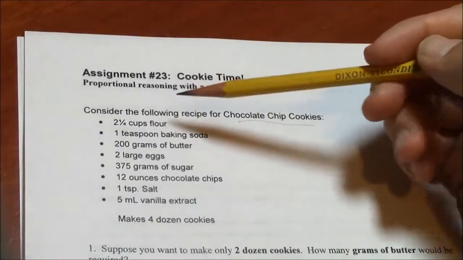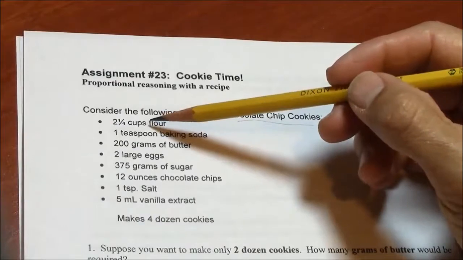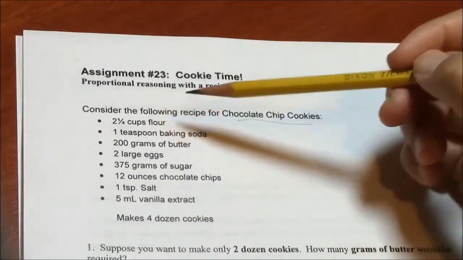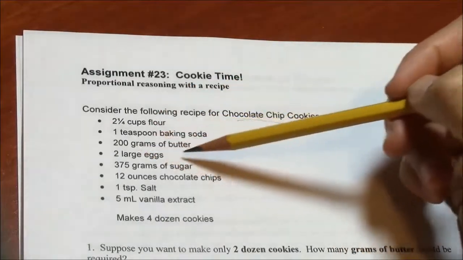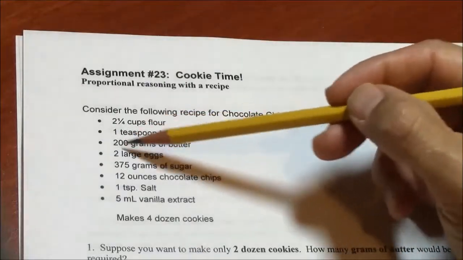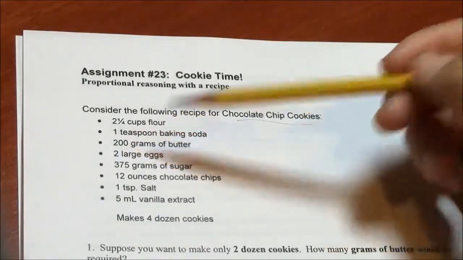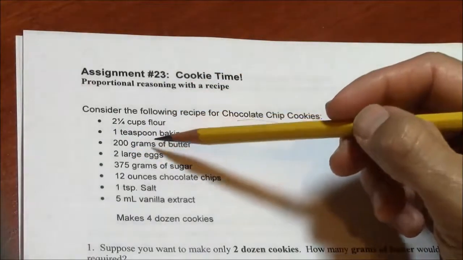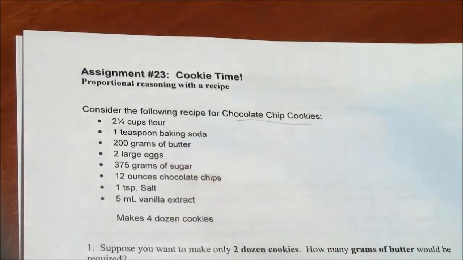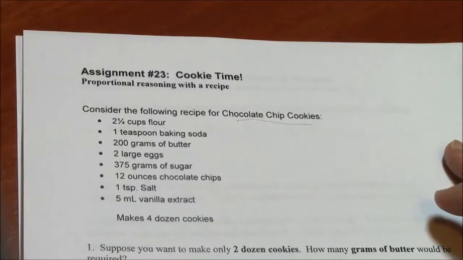In this case, I made the recipe in different units of measurement. There are cups of flour, a teaspoon of baking soda, 200 grams of butter. This is common in Europe, but not in America, to actually weigh your ingredients. We'll be using these units of measurement to do some proportional reasoning. We'll make some calculations, so you'll want your calculator if you haven't got it out already.